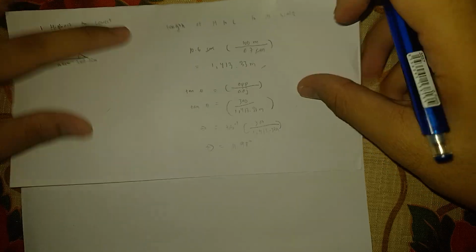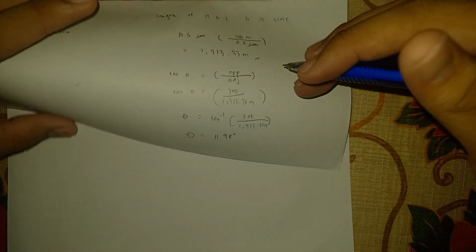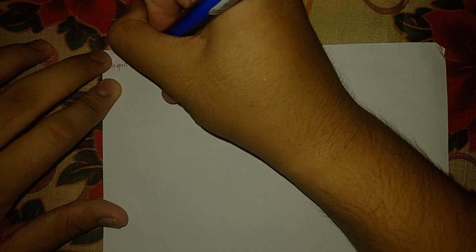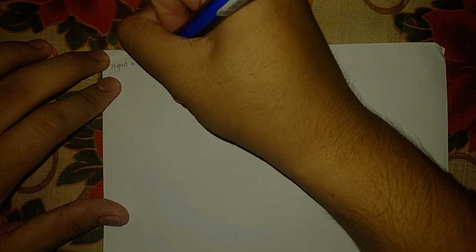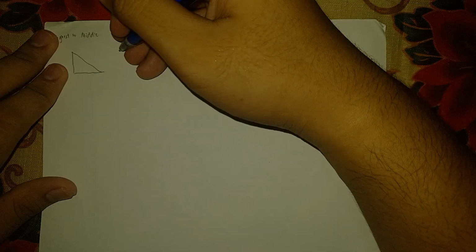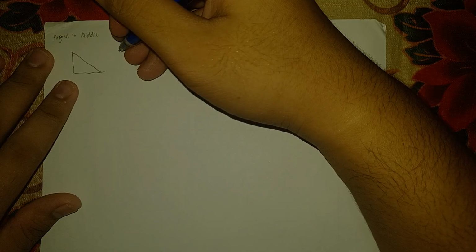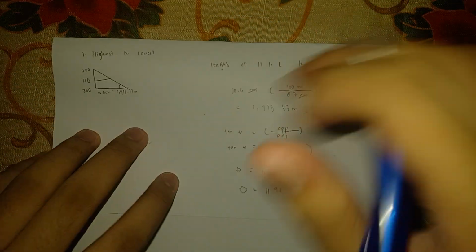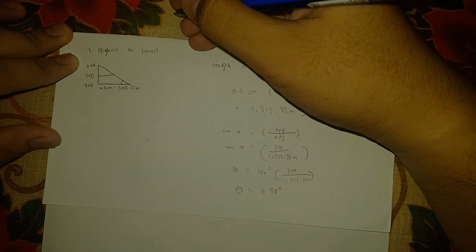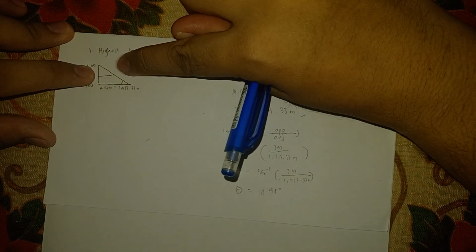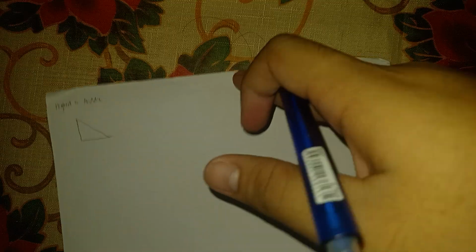Now that we've got the angle, the next thing that we will do is to solve using the highest to the middle. So again, we'll draw another triangle. What does that mean? The next thing that we will solve is this one, the smaller triangle. So we need to draw another triangle over here.